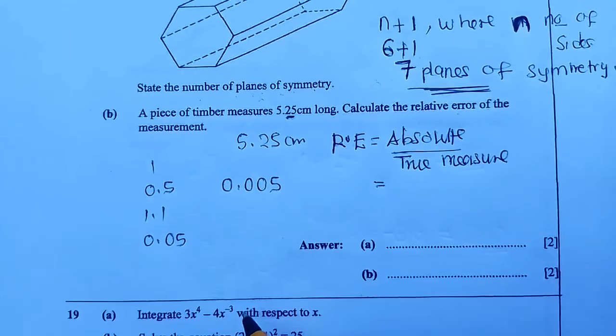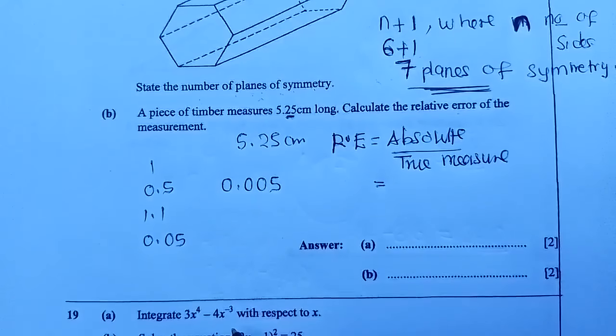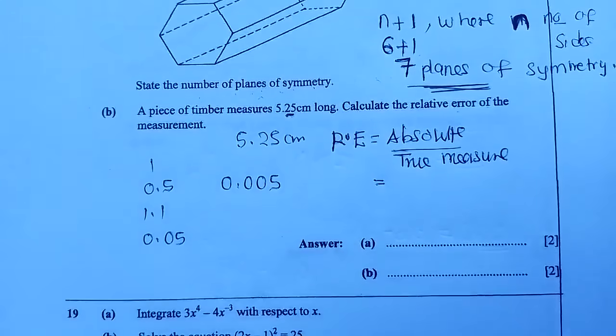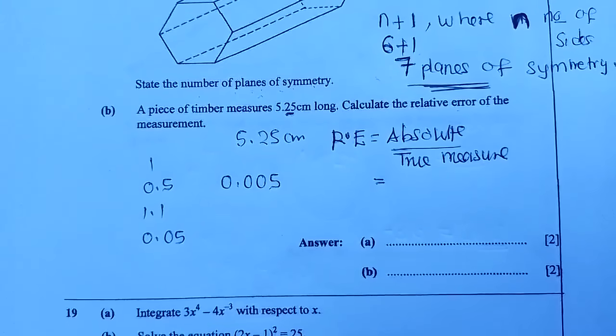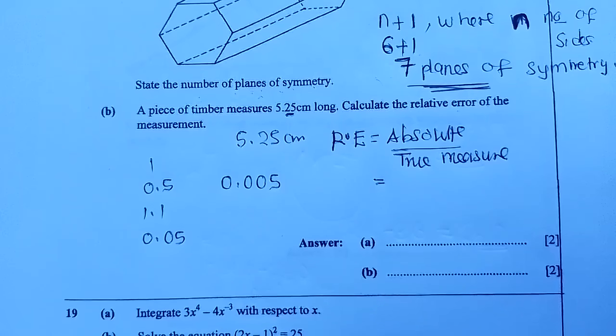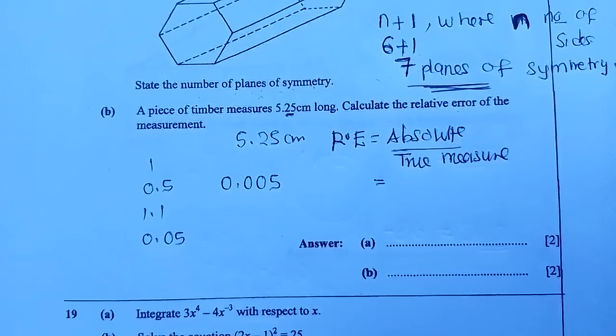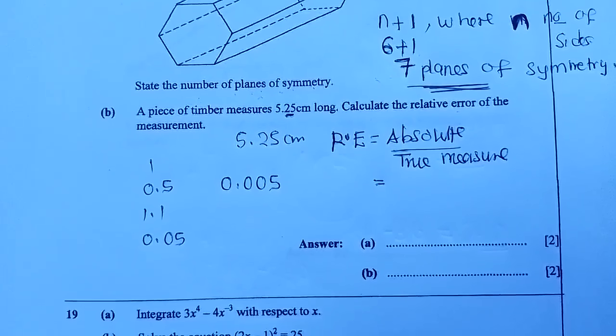This is the absolute error. So we get that absolute error, that is the one that we are going to get.